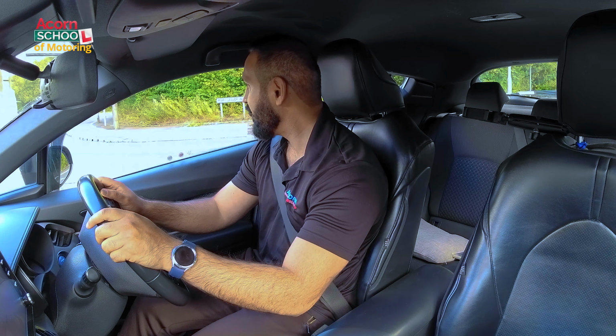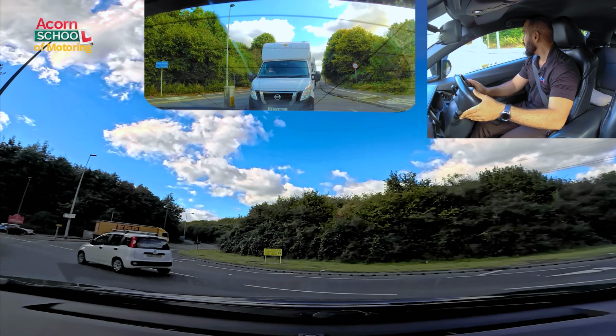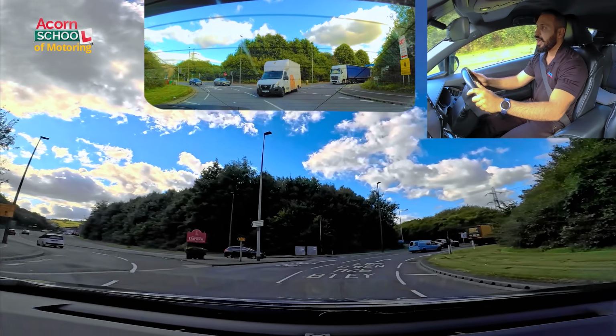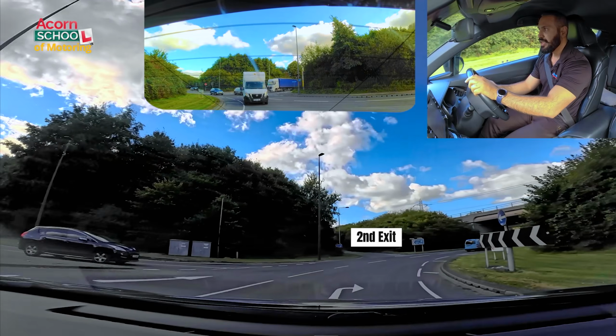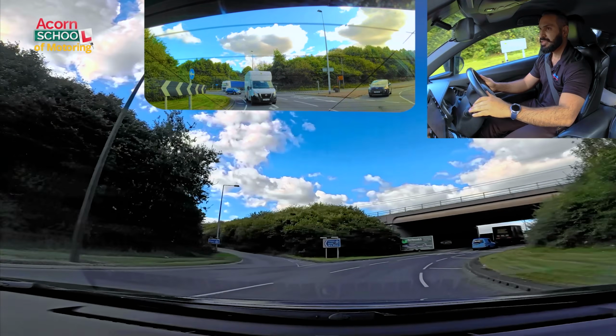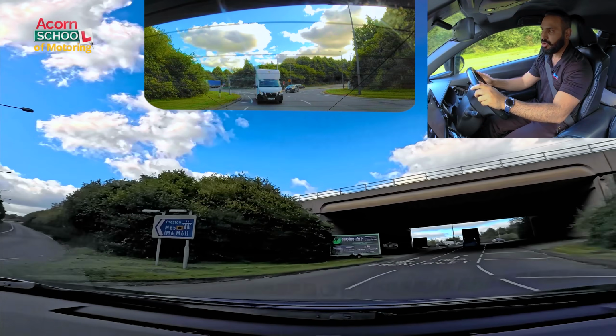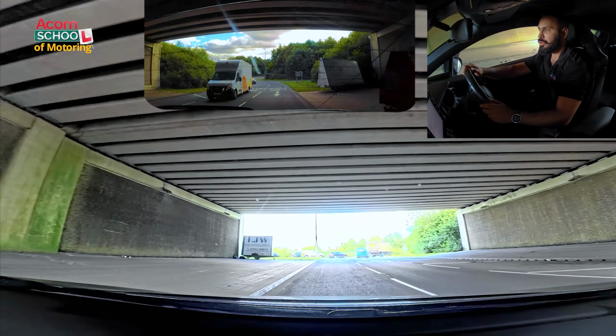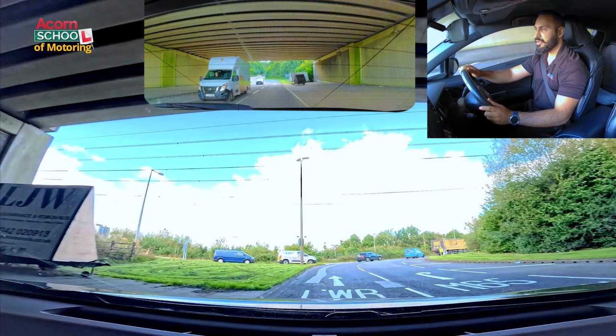So once it's safe, you check around quickly, I'm going to keep my car to the right. First exit. I'm taking the third exit. This is the second exit. So I will check my center and left mirror, signal left, and move across. It says take the lower exit.